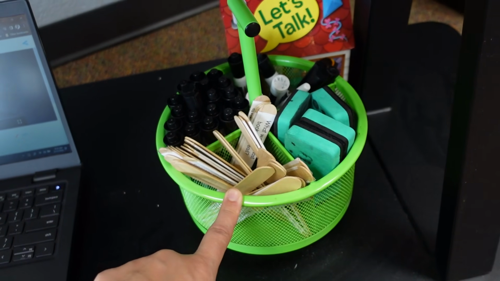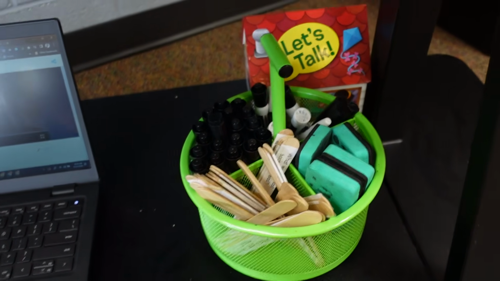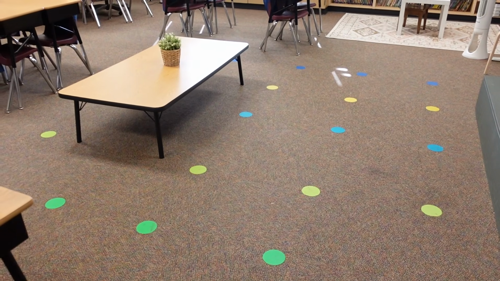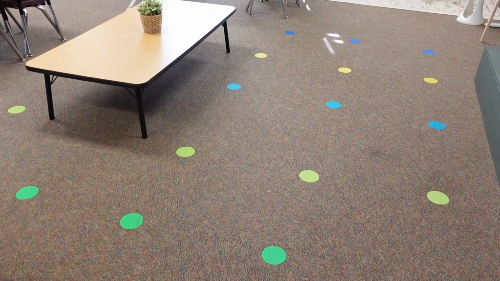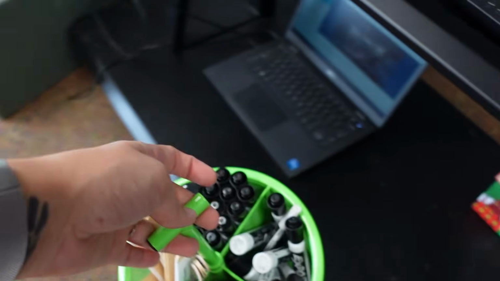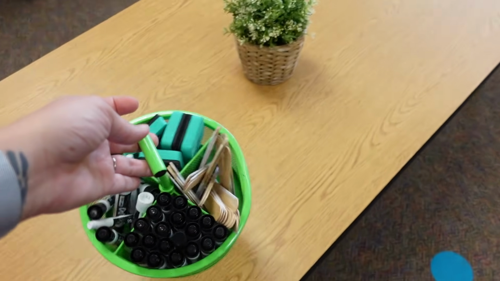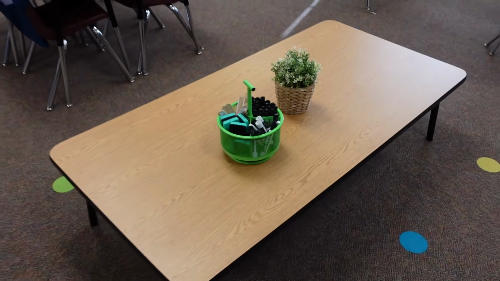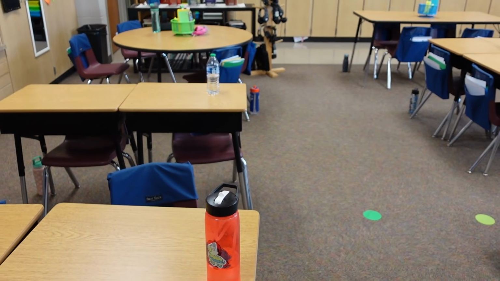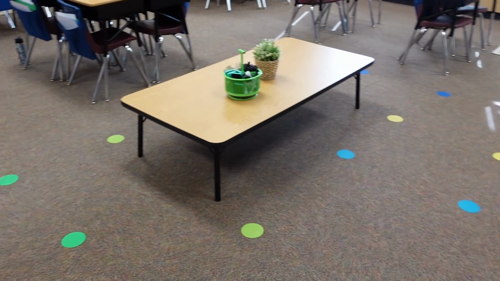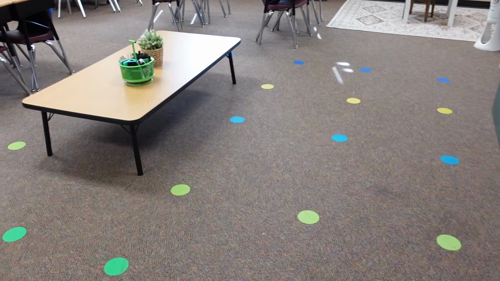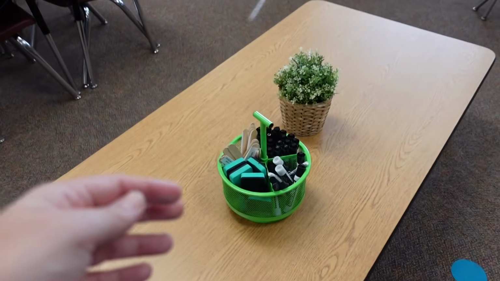But when my students are going to use whiteboards when we are sat in the meeting area, which is outlined by these dots, these are just Velcro dots that I use, I will take this caddy and place it right here. That signals to students that they are going to grab their whiteboards, which are located in their blue chair pockets, and then they will grab their markers and take a seat. That is one thing that I have really enjoyed.